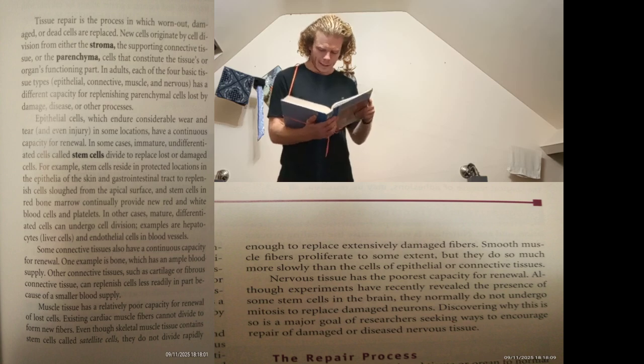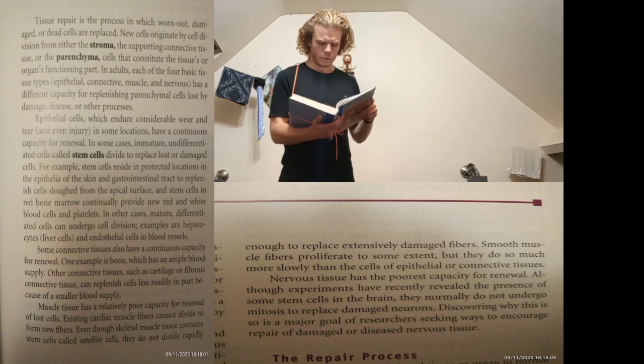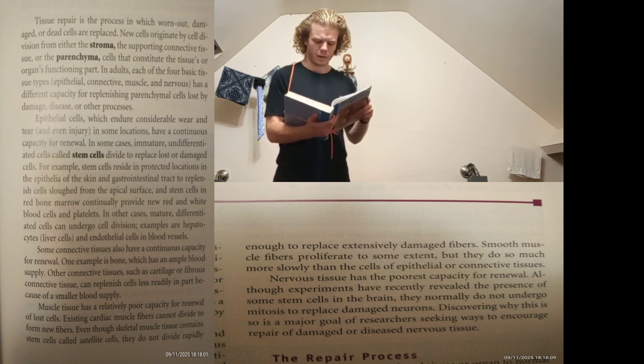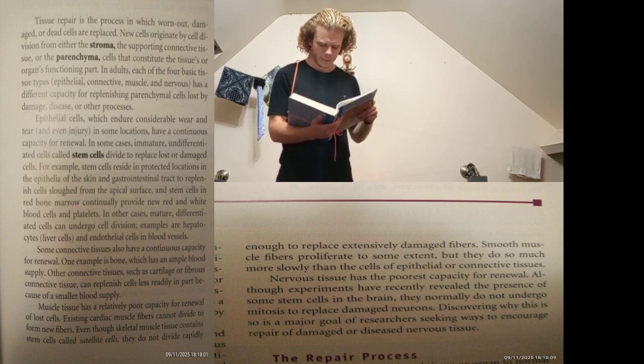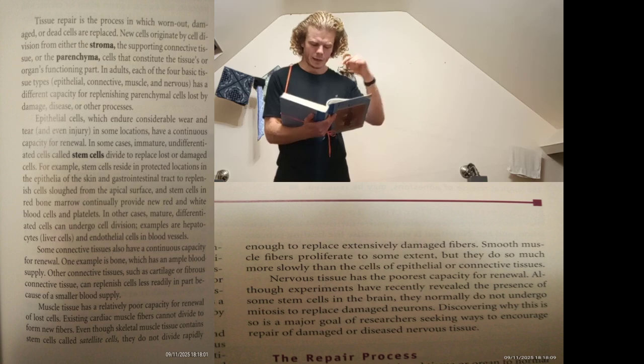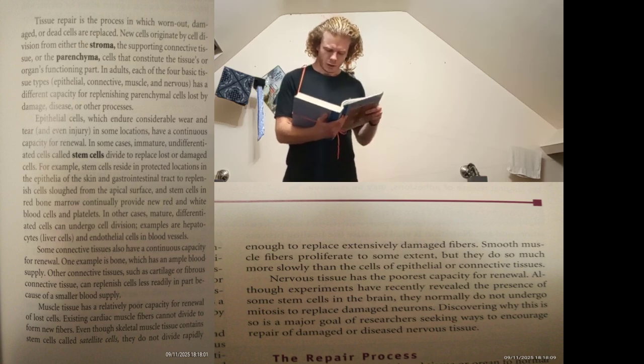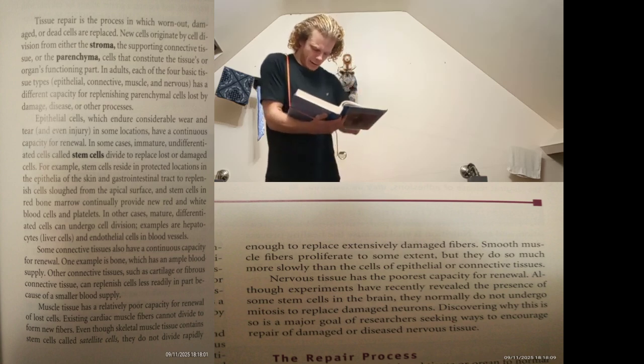These can undergo division if they are old enough. Some connective tissues also have a continuous capacity for renewal.